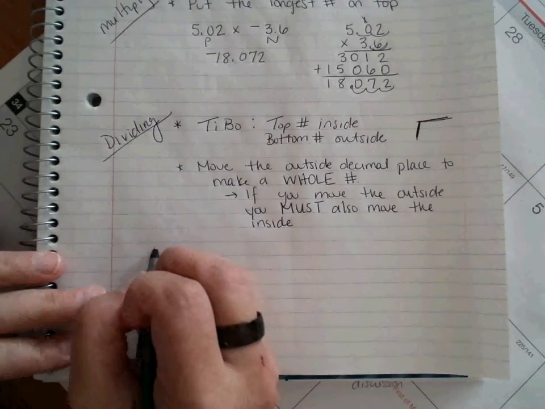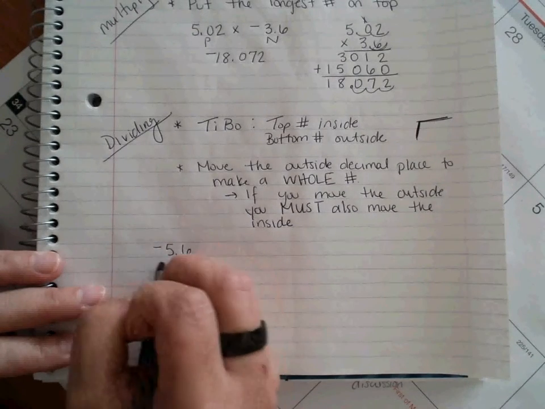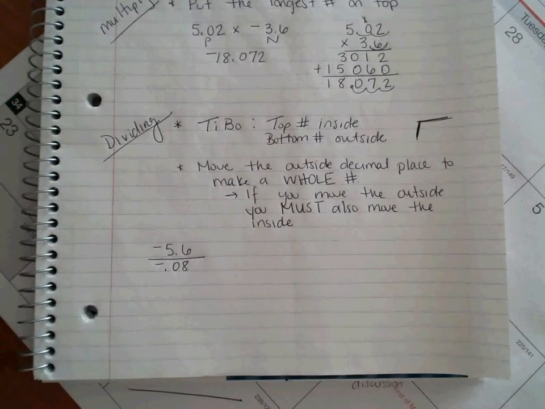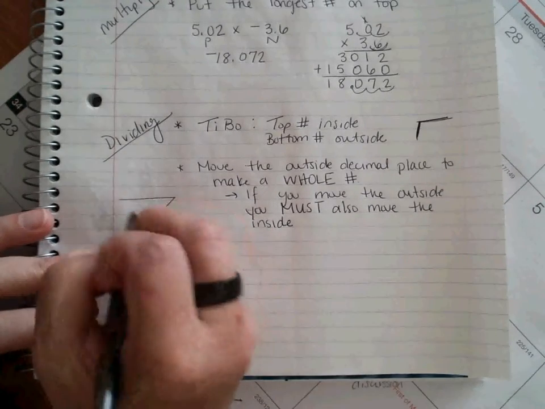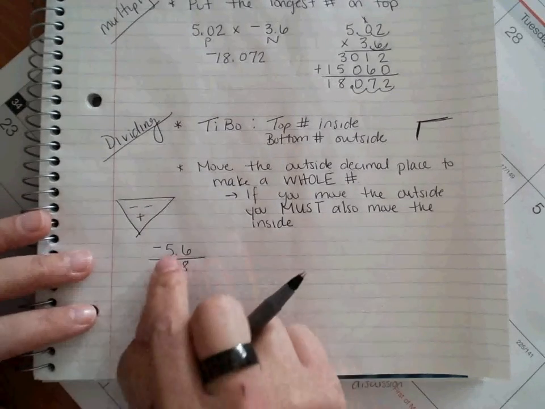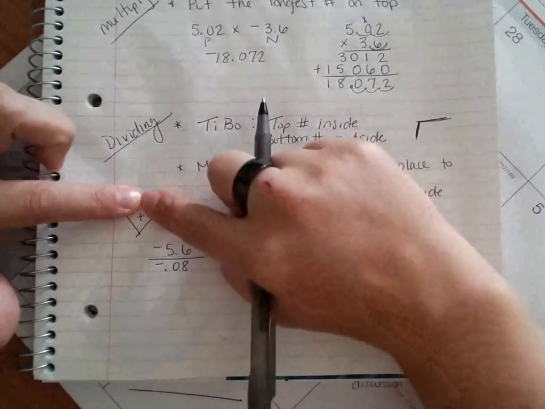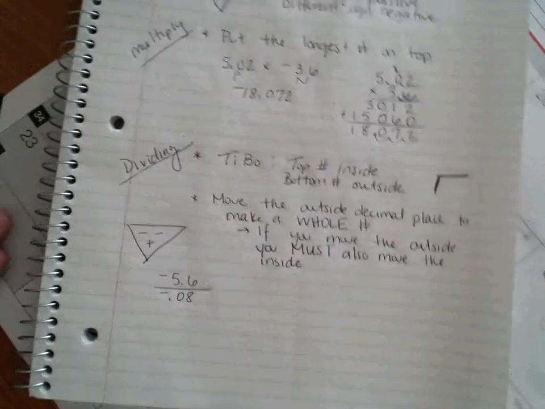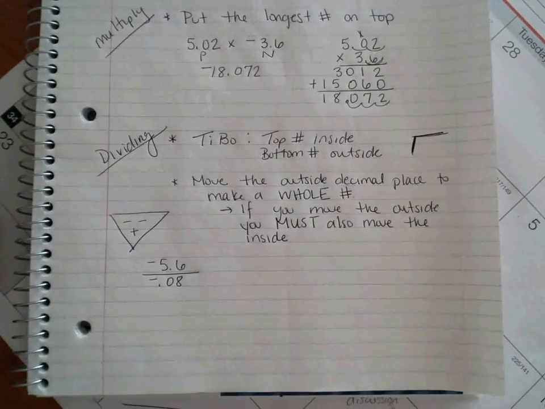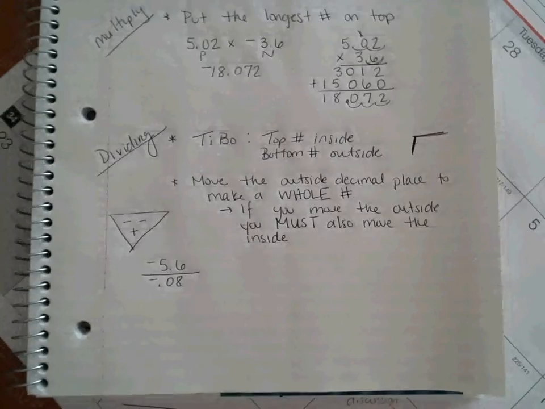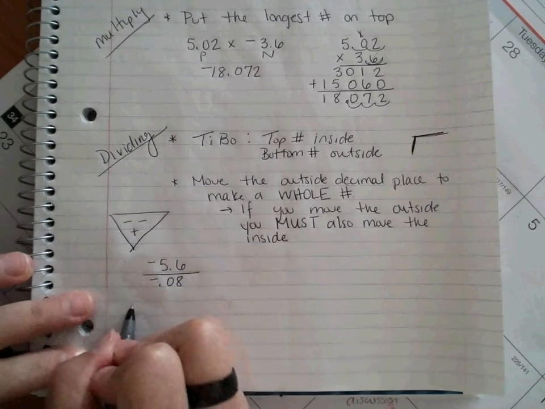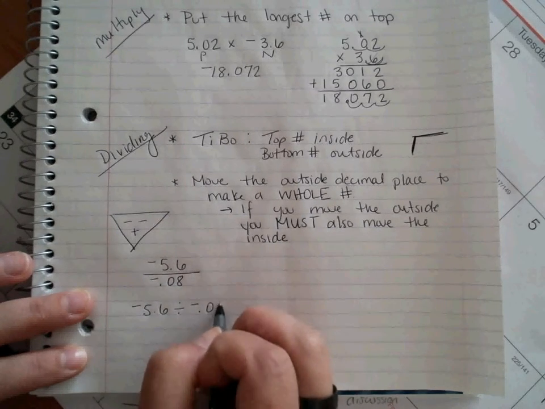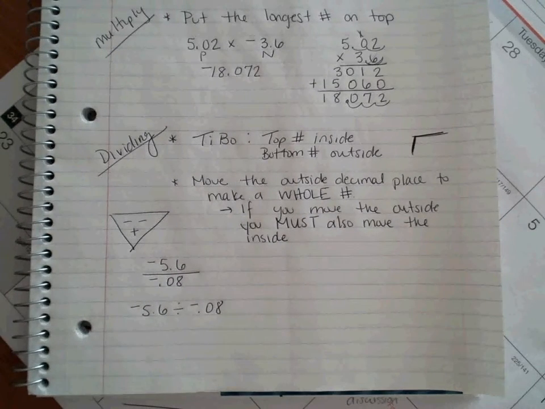For example, I give you negative 5.6 over negative 0.08. Once again, you can use Mr. Grumpy. I have a negative and a negative here. Negative, negative means my answer is going to be a positive. Same sign, positive. So I know that my answer is going to end up being a positive. I can also write this as negative 5.6 divided by negative 0.08.